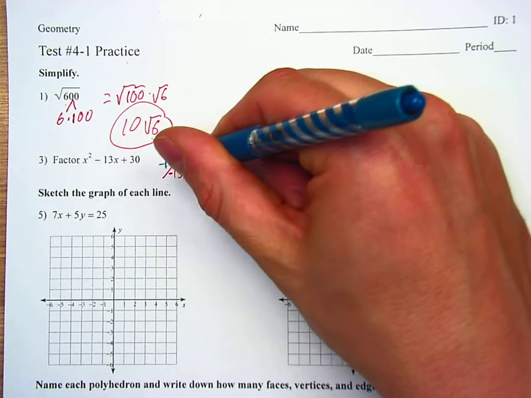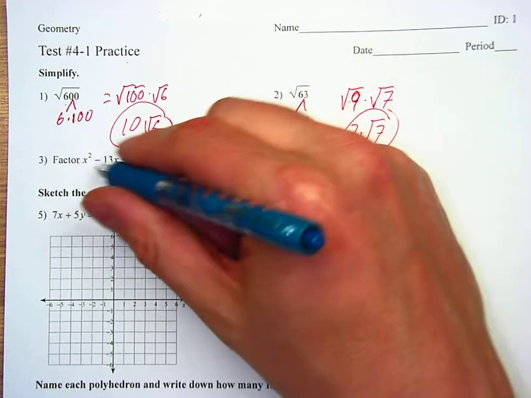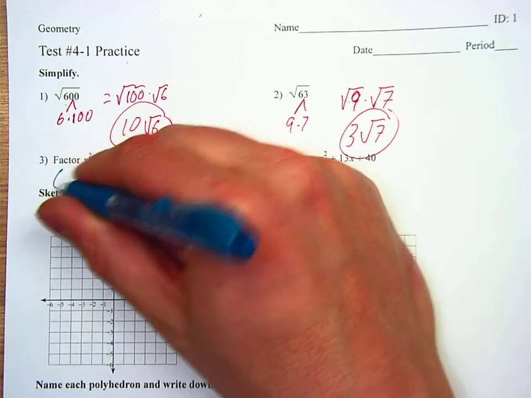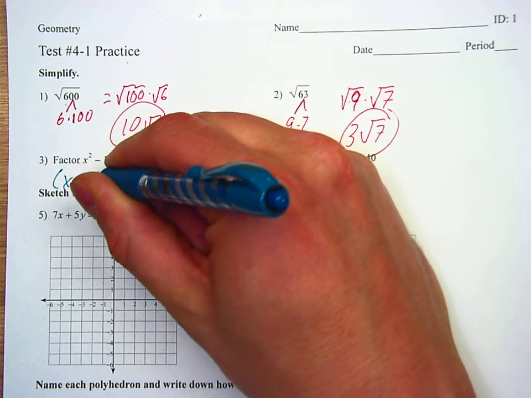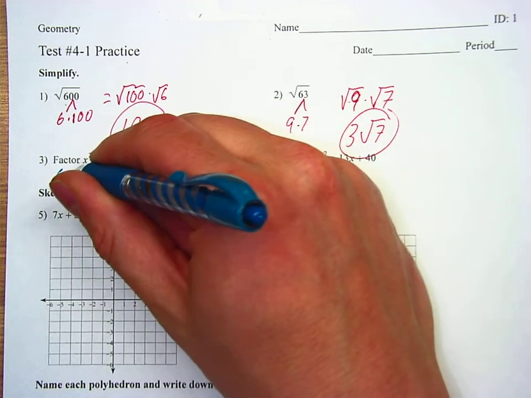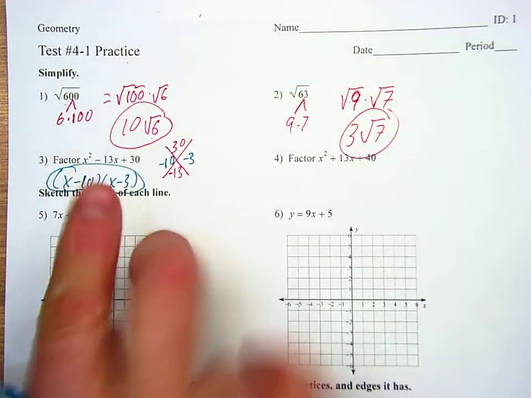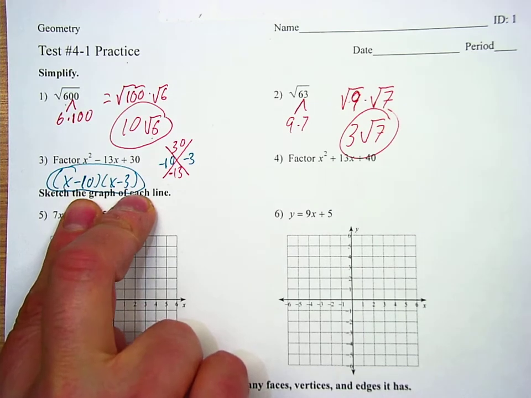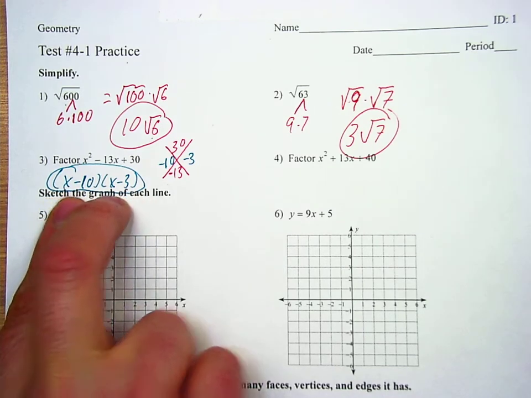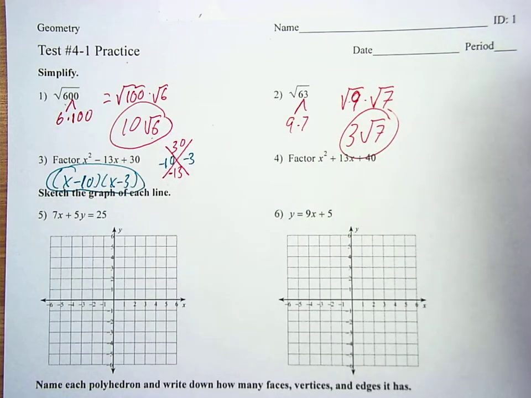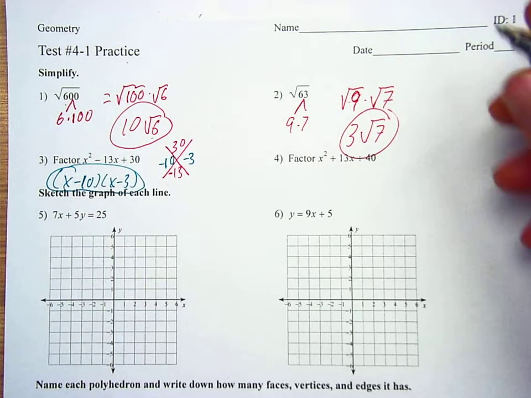Because a is 1, I don't have to worry about dividing by a because 1 into anything is always 1. So my factors are in fact just x minus 10 and x minus 3. I can verify my work by multiplying these out. Negative 3 times negative 10 is positive 30. Negative 3x, negative 10x, that's negative 13x. And x times x is x squared.